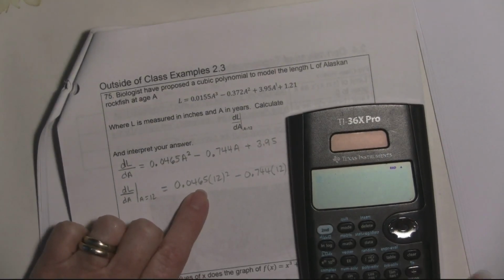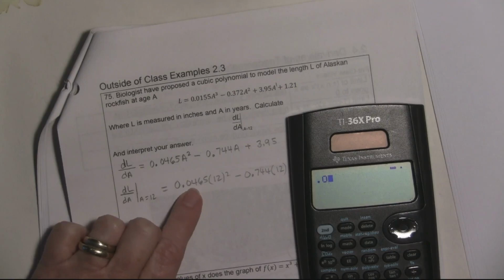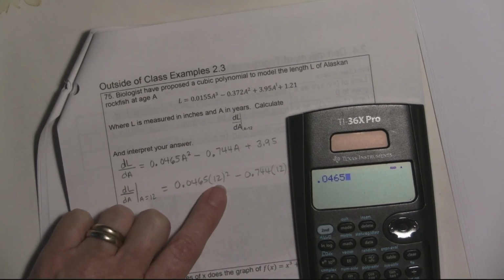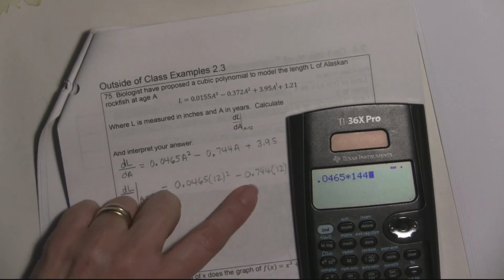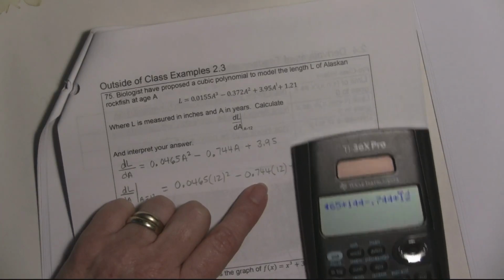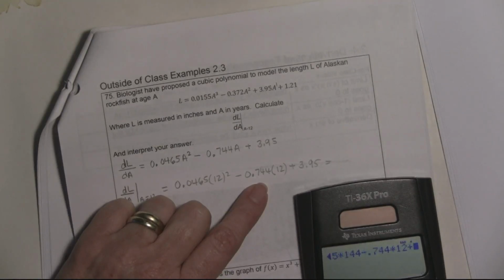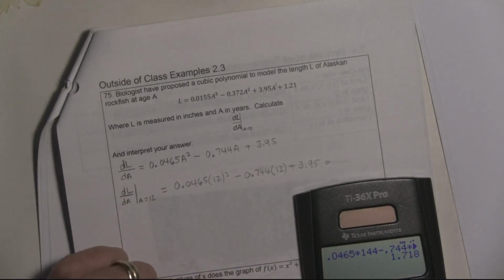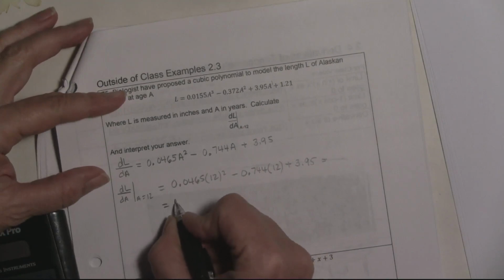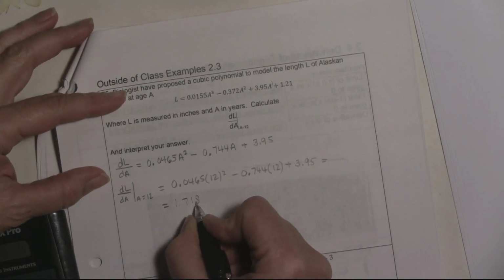So clear, clear, clear. 0.0465 times, well, 12 squared is 144, so I'm going to put 144 minus 0.744 times 12, and then plus 3.95. It equals 1.718.